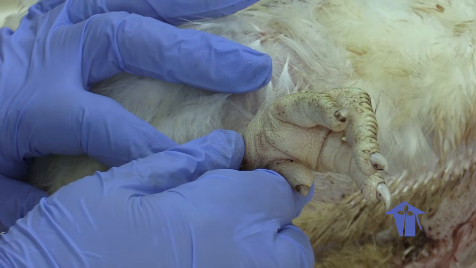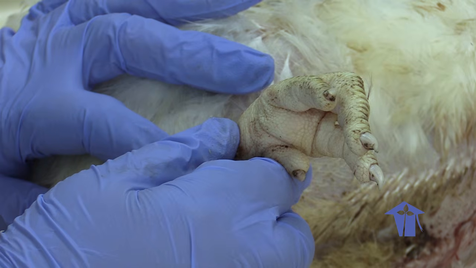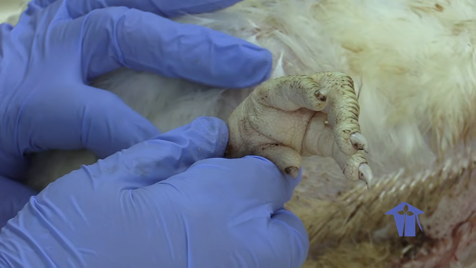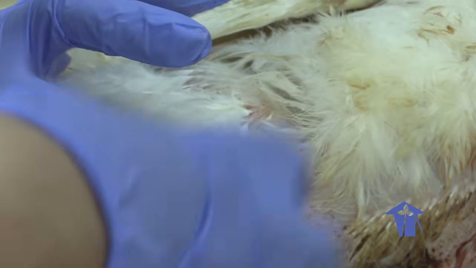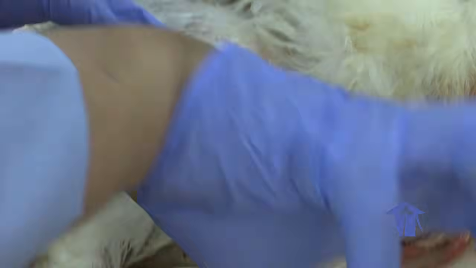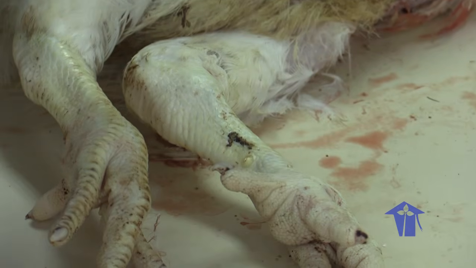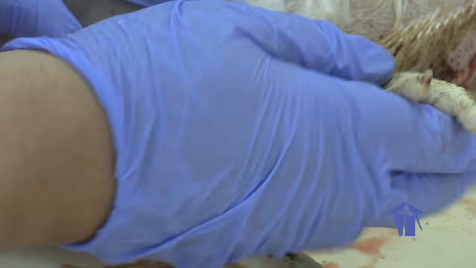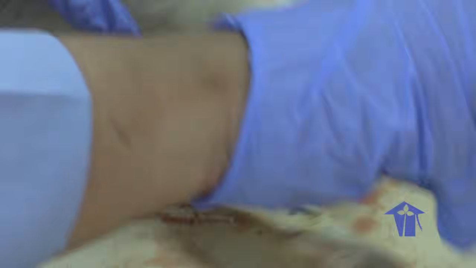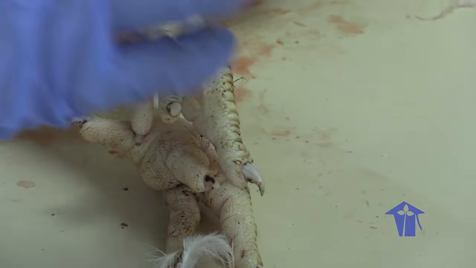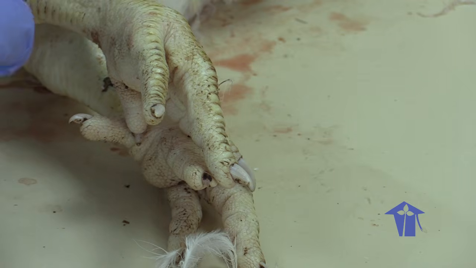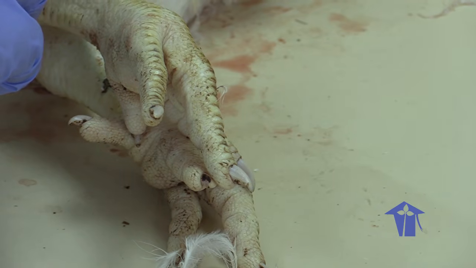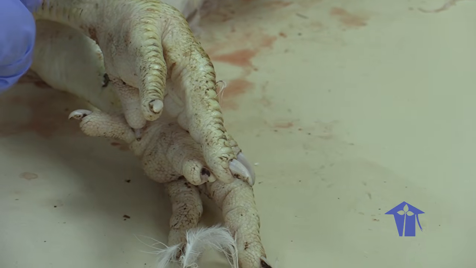For example, a hawk or an owl is going to have very long curved talons geared to grabbing its prey, right? This chicken's nails are geared to scratching in the dirt to stir up bugs and little grains and little bits of things that it could scavenge to eat.